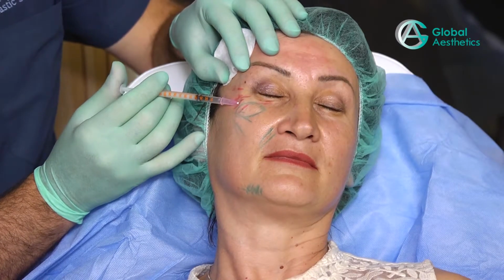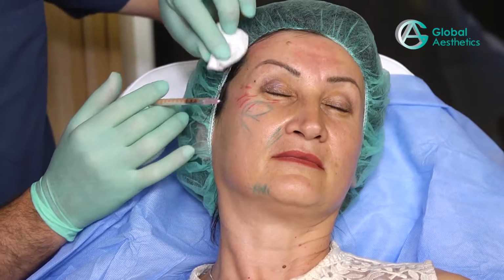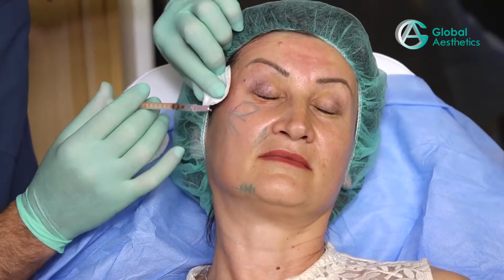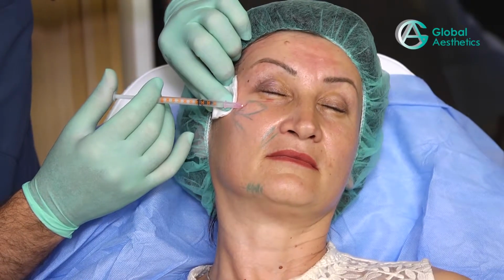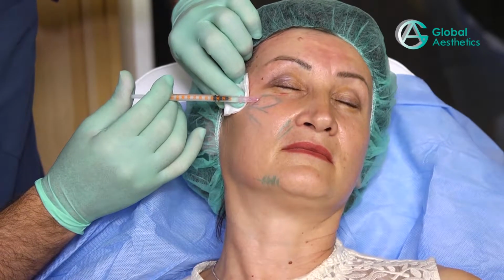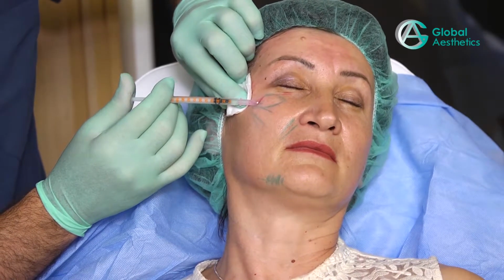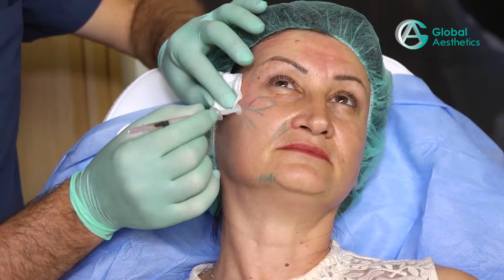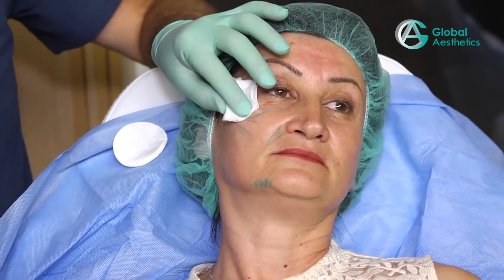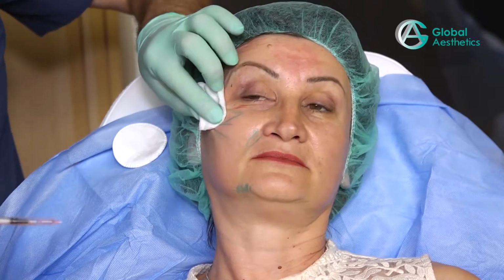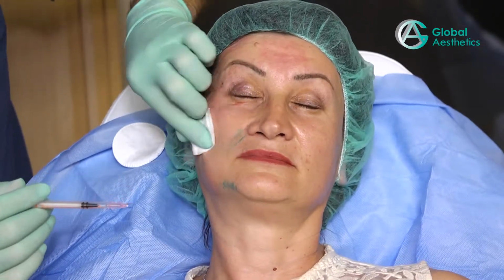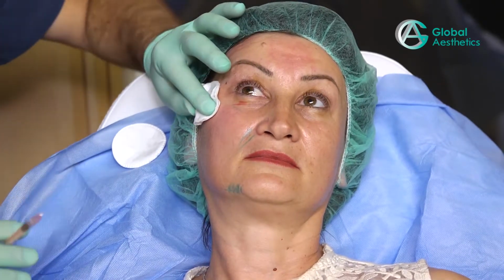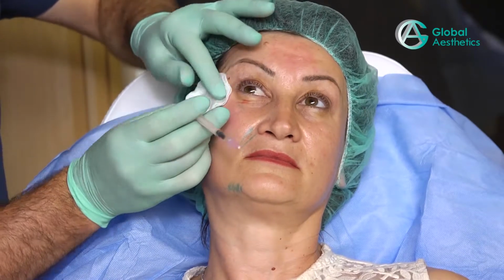Very slow. The needle that I'm using is 32 gauge, 4 millimeter. It's a very good needle. And then I go also in this wrinkle. As I told you before, the painful area is here around the zygomatic nerve in this part. But if you go slowly, it will be good. No problem.